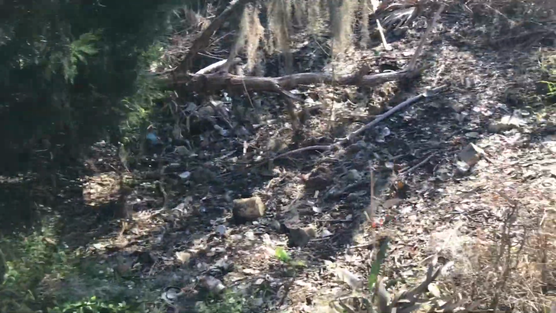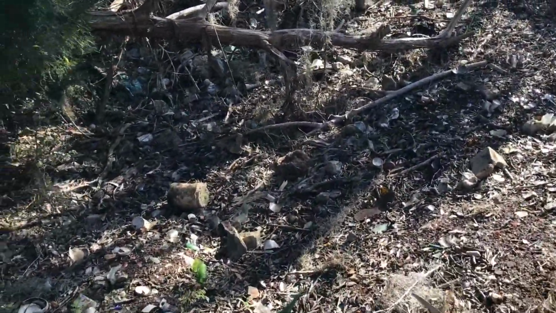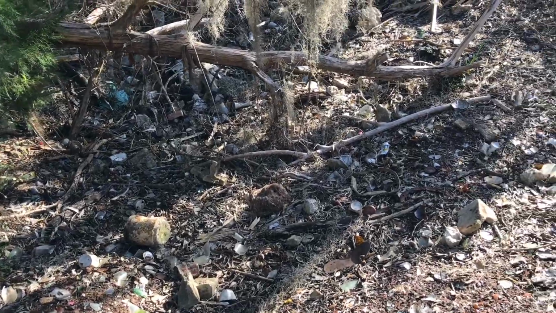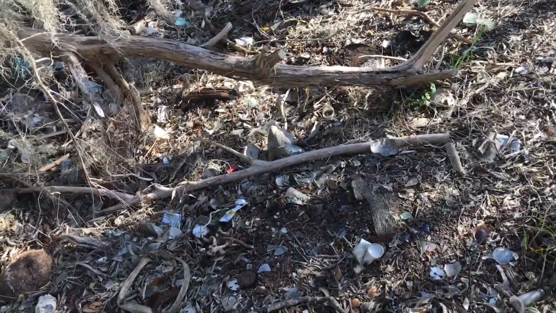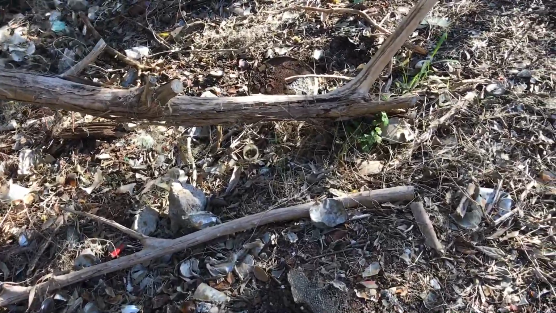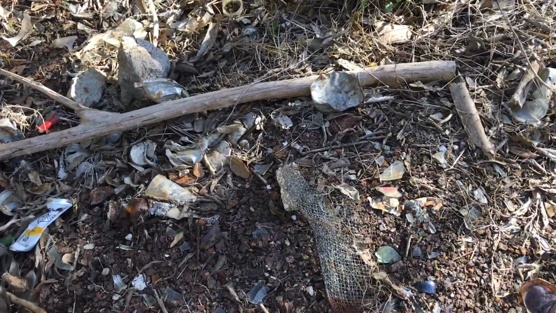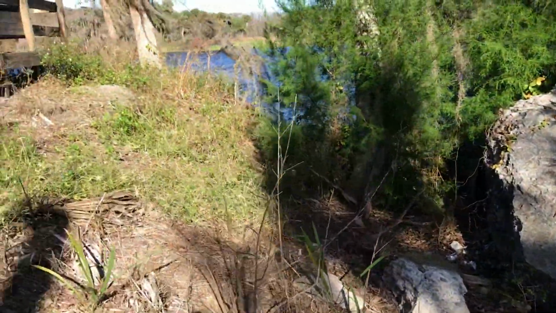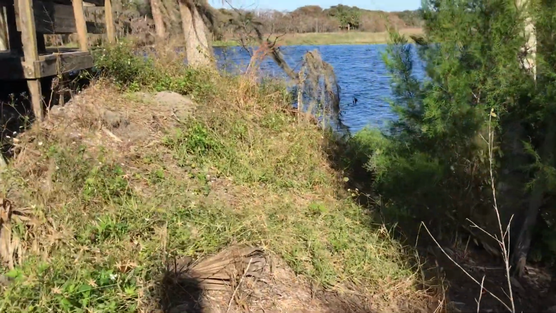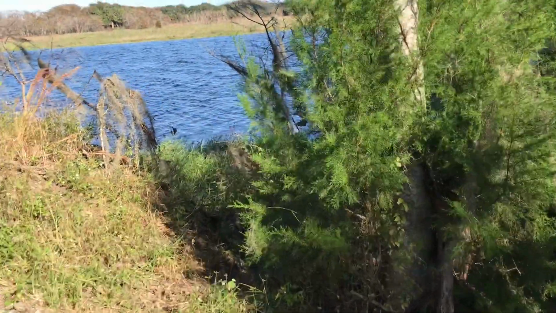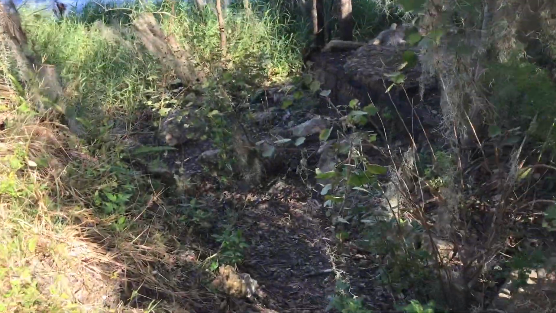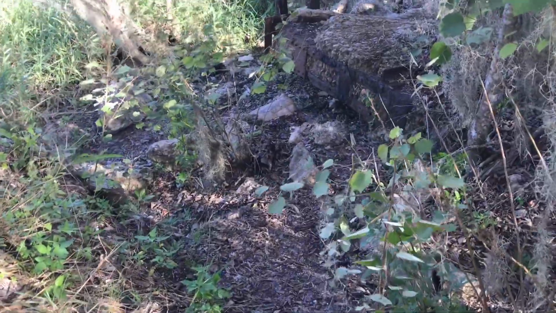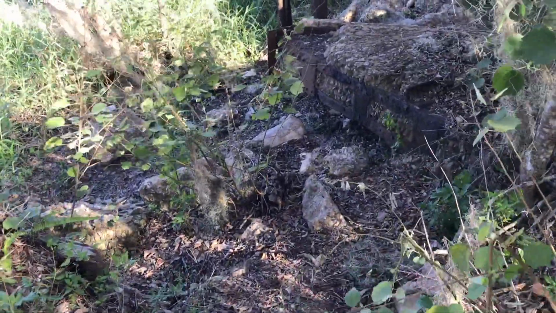This appears to be just a junk pile of stuff, all sorts of cans. We're going to continue on and see what type of ruins this could represent here. And be careful of alligators and snakes.